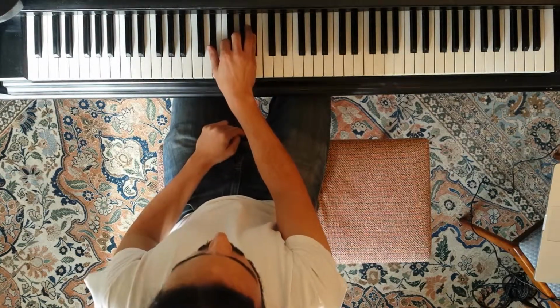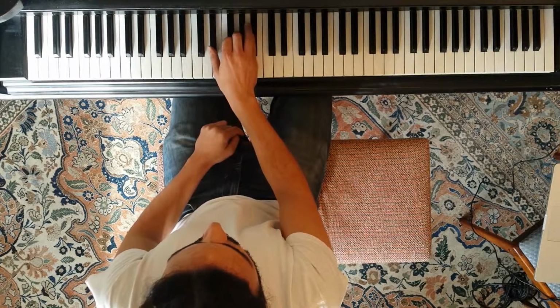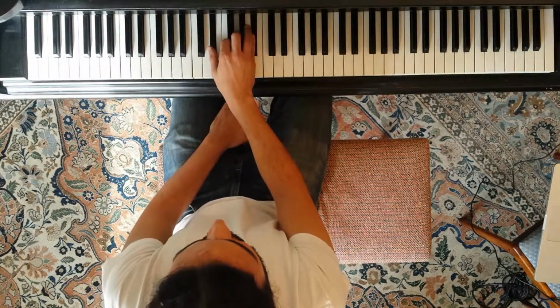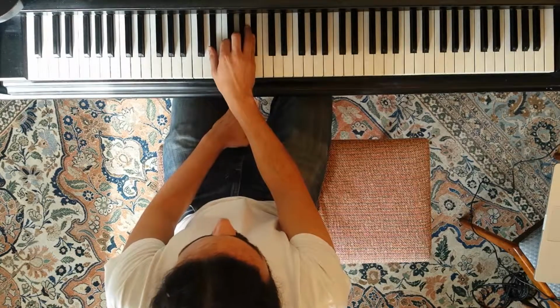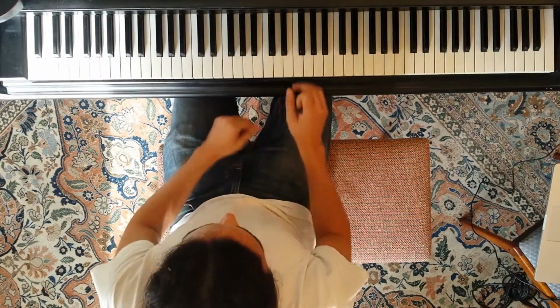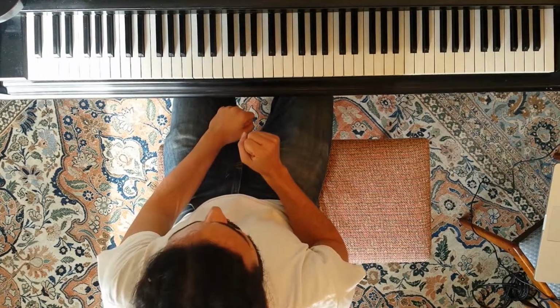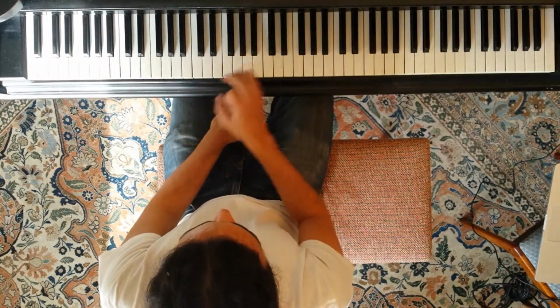Okay? So make a note of that travel, because that's going to come up again in the next sections. In fact, in both of the following sections. Okay. So, I'm going to break it down chord by chord, then we're going to go on.